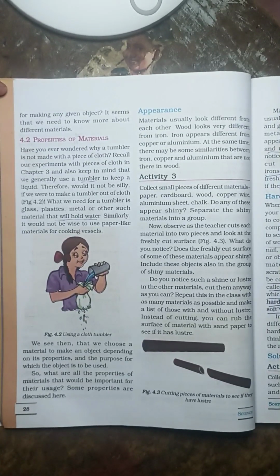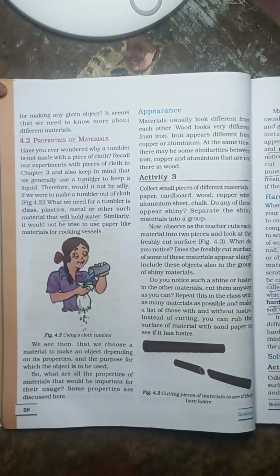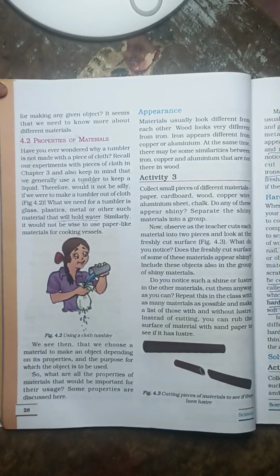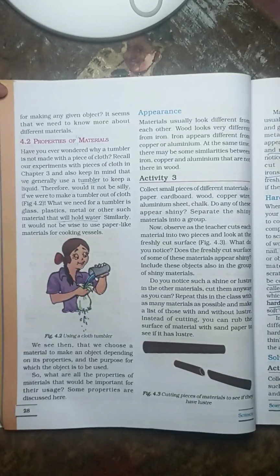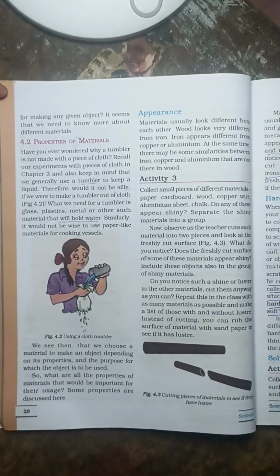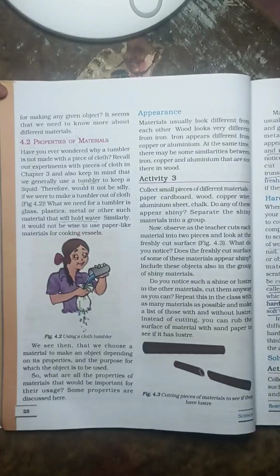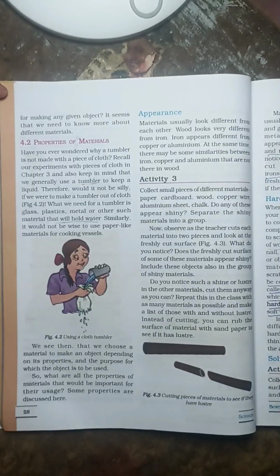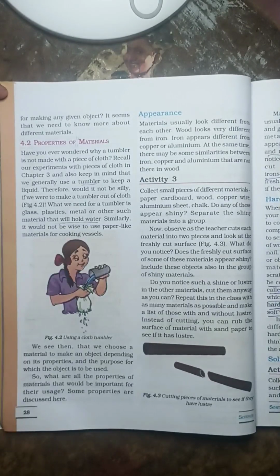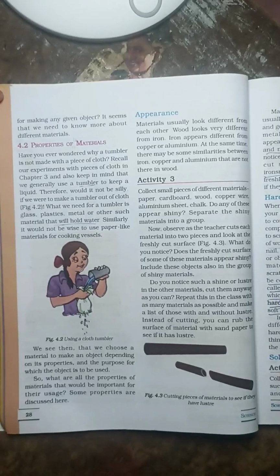We see then that we choose a material to make an object depending on its properties and the purpose for which the object is to be used. So, what are all the properties of materials that would be important for their usage? Some properties are discussed here.